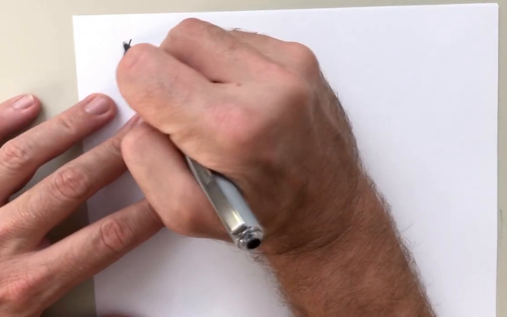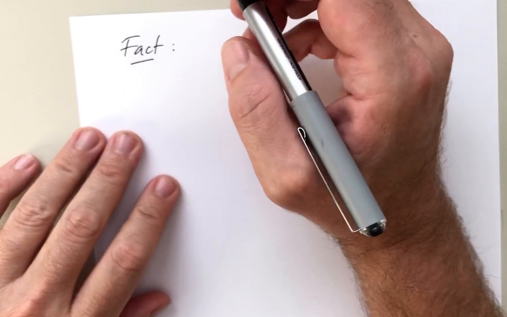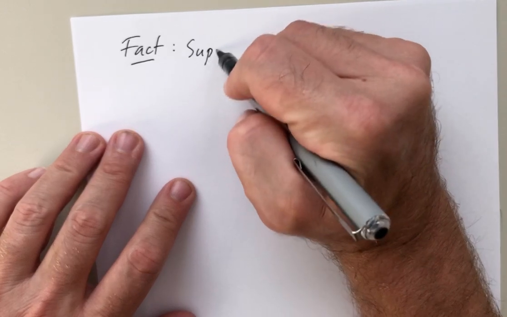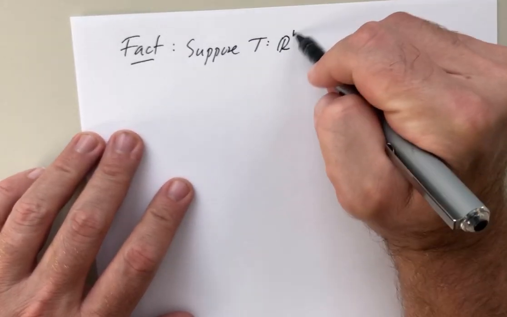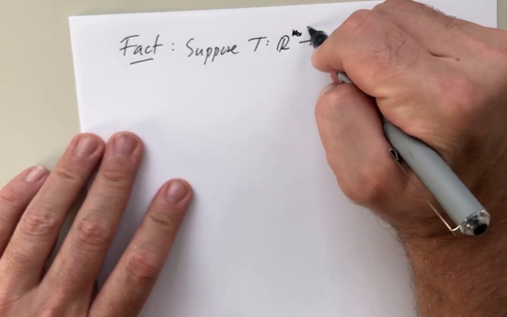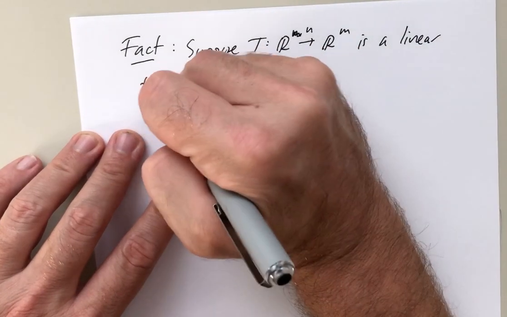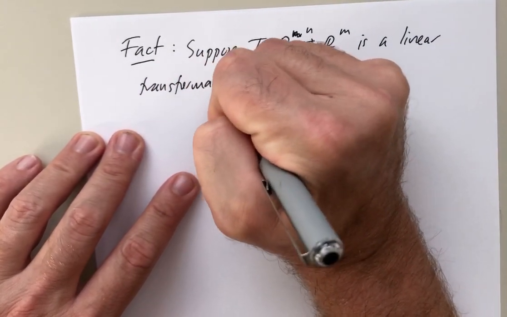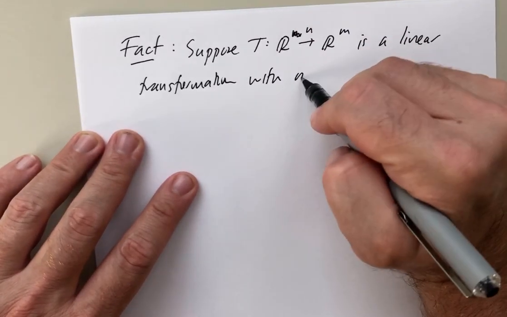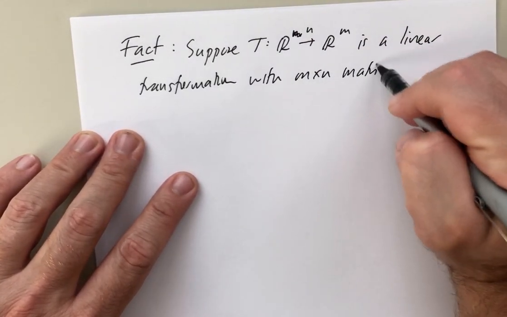And let me end with a general fact that's going to connect this with other things we already know. It brings in other facts, but it collects everything in one place. So this is an important fact. Suppose T from Rn to Rm is a linear transformation with standard matrix A, an m by n matrix.